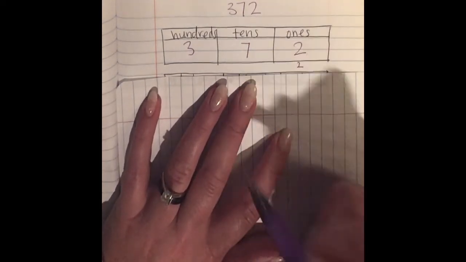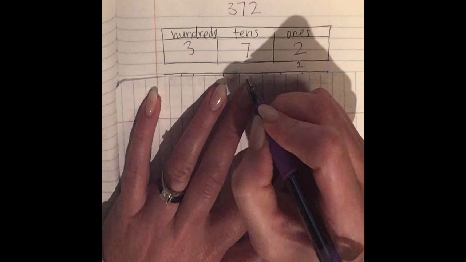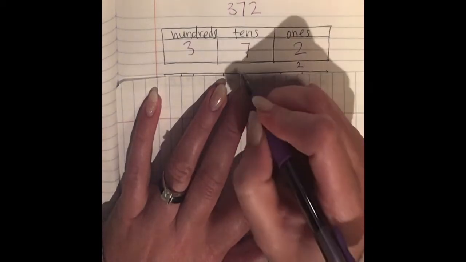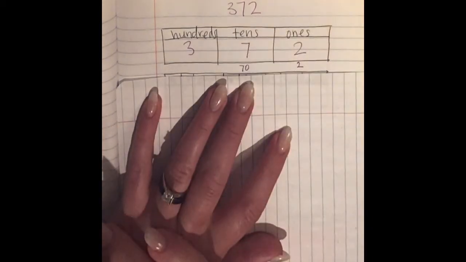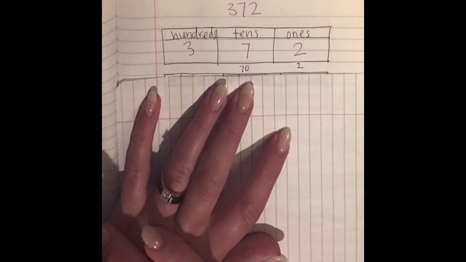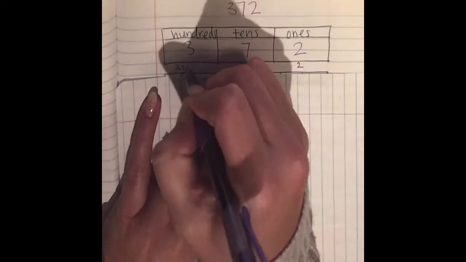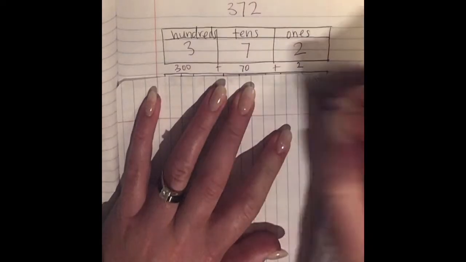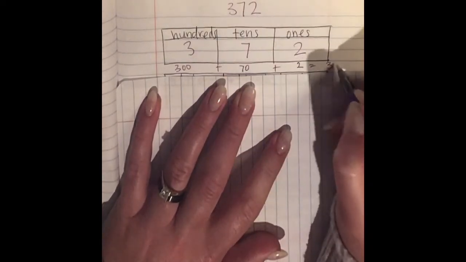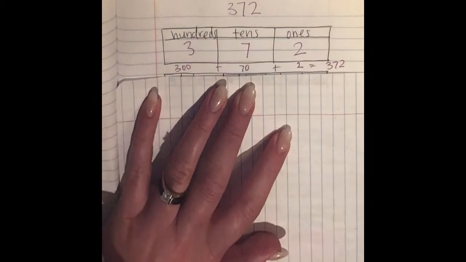How many tens do I have? That's right. So that makes 70. And how many hundreds do I have? Well, if I have 3 hundreds, that makes 300. So you have 300 plus 70 plus 2 equals 372. We are all very familiar with the place value chart.